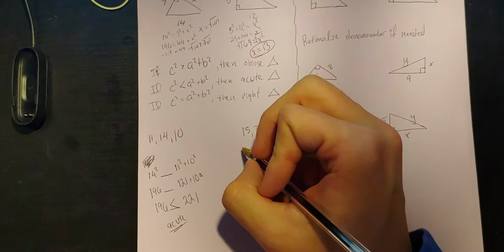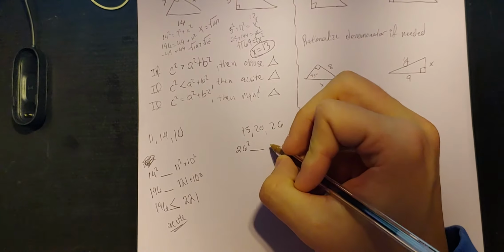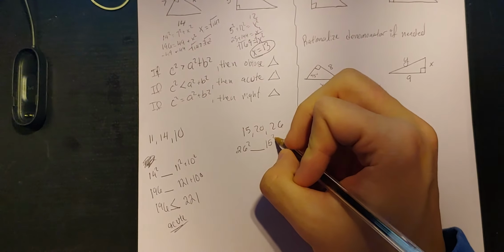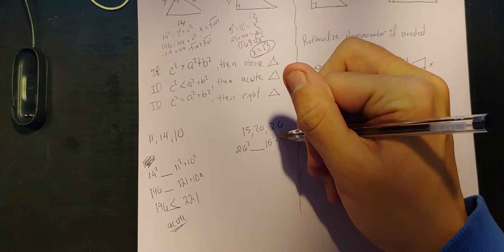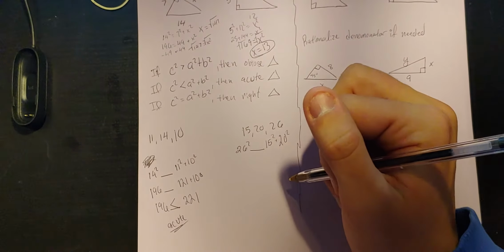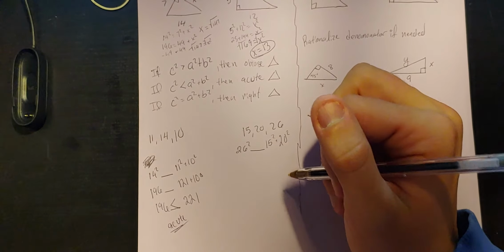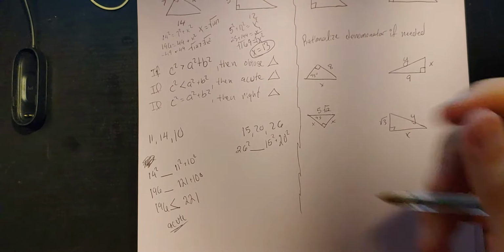The second one. 26 is our longest side, so that's going to go by itself. So it's 26 squared, a little blank spot, 15 squared plus 20 squared. 26 squared, if I plug that into a calculator, is 676.